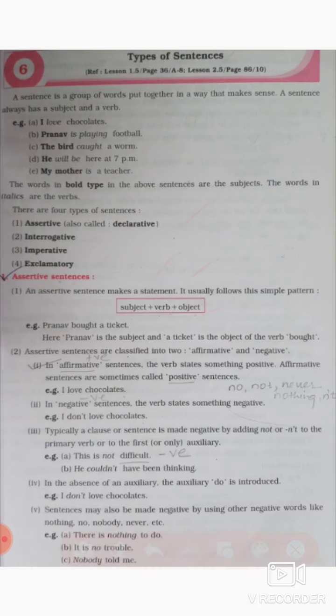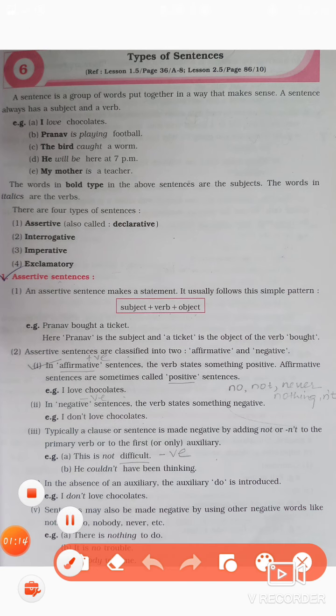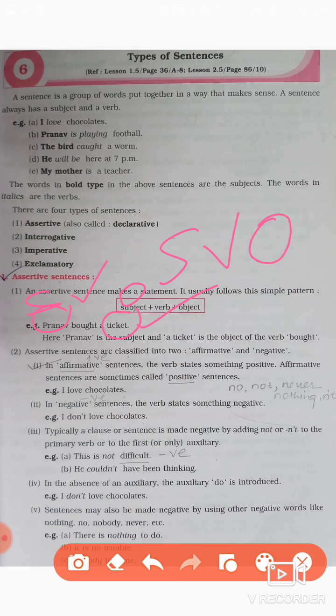In this sentence, here Pranav is a subject, and ticket is the object. So subject is there, object is there. Brought is a verb. So when there is subject, verb and object in the sentence, it is known as an assertive sentence or a declarative sentence.